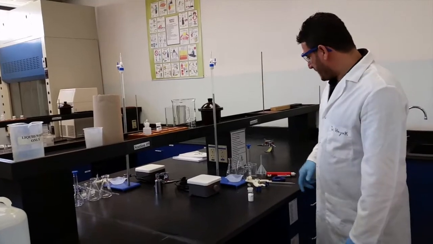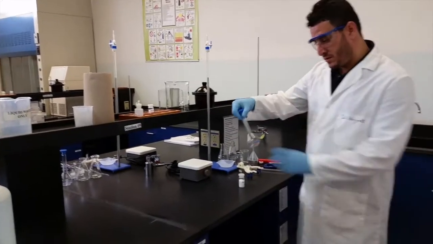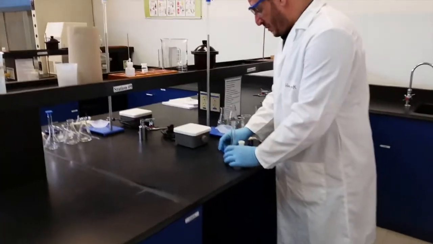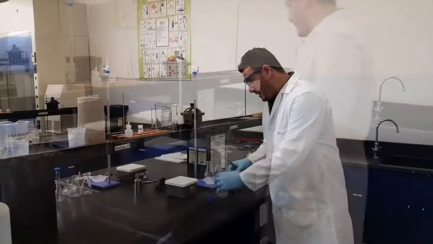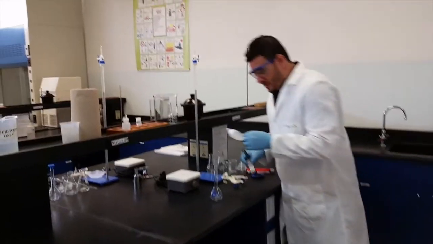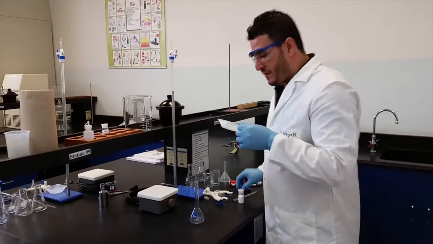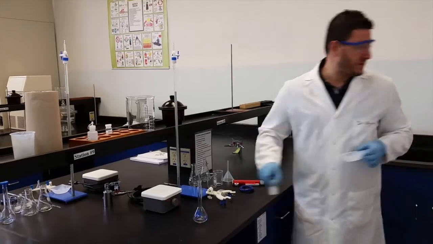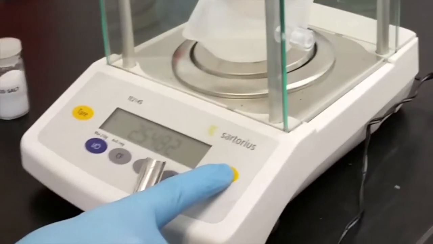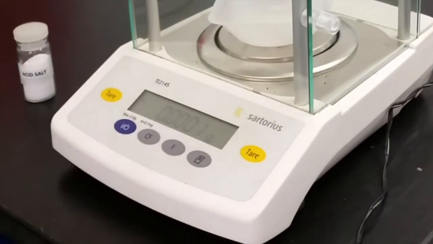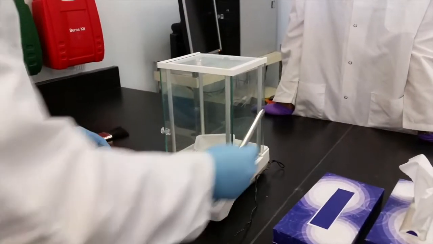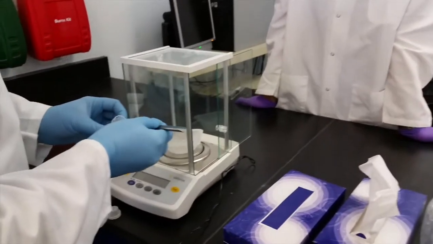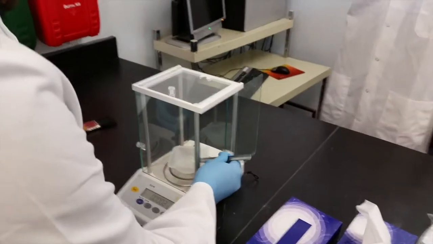To start, we need to prepare a solution of acid salt. Now, preparing a solution is not something new for you. You will need to weigh around 1.5 grams of the acid salt.